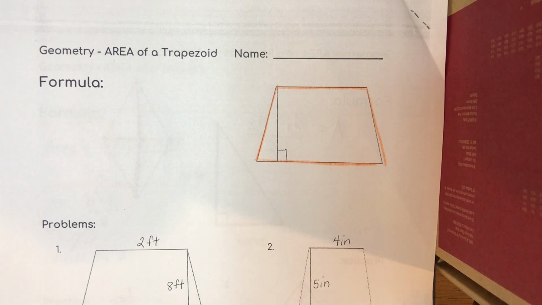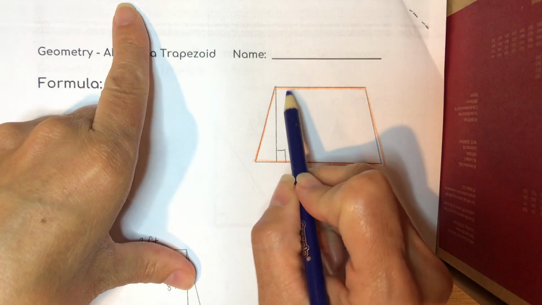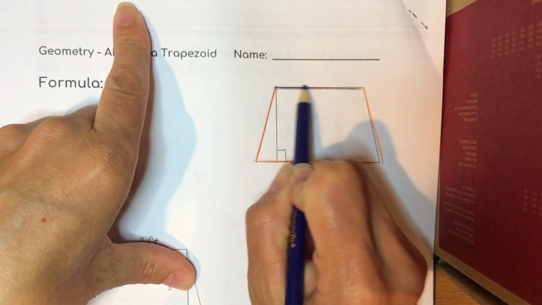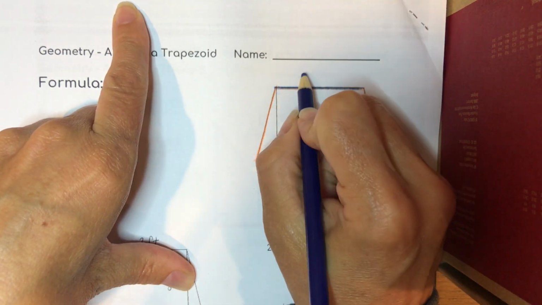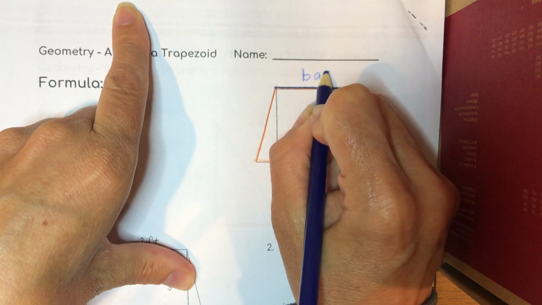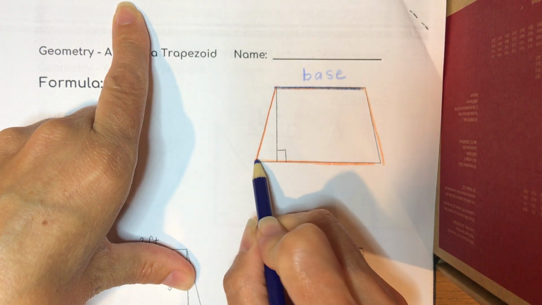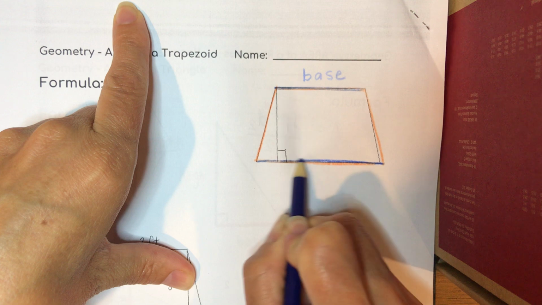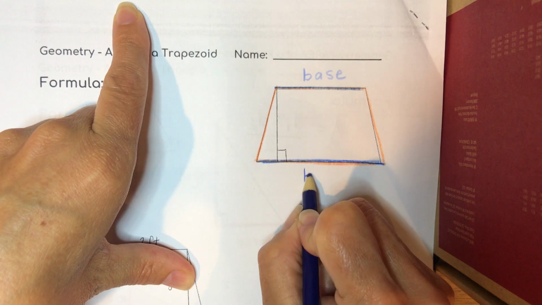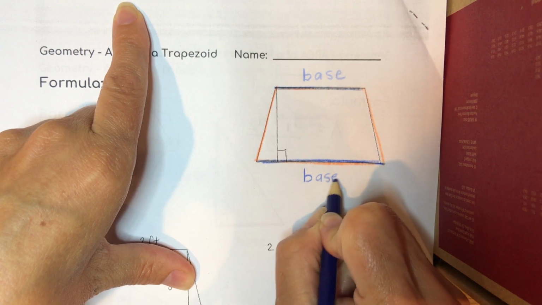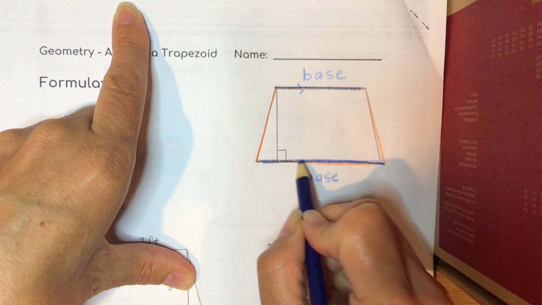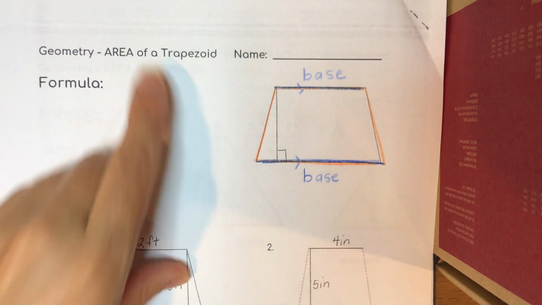So let me get another color. So this right here is a base. And this side right here is also a base. Those are the sides that are parallel to one another.